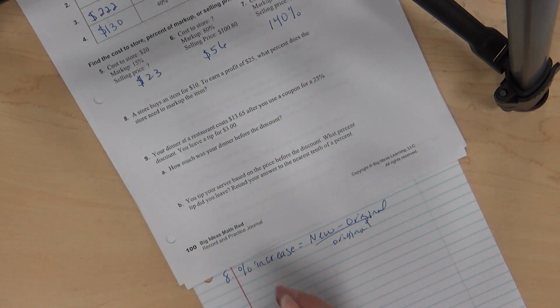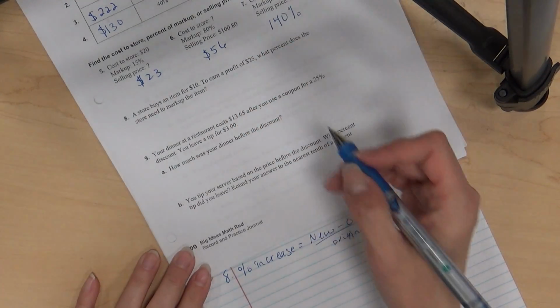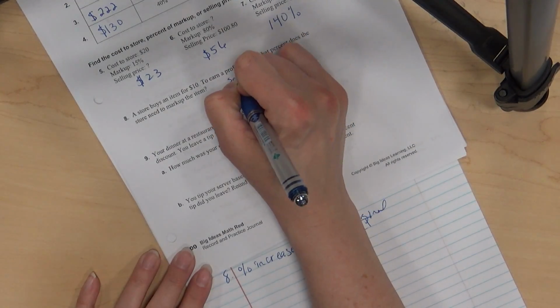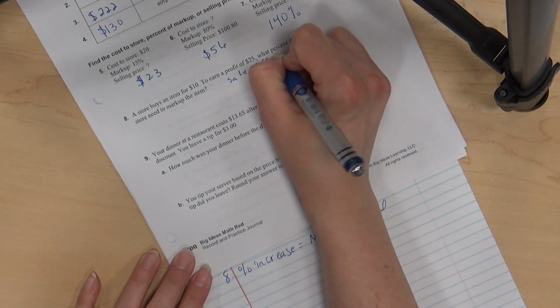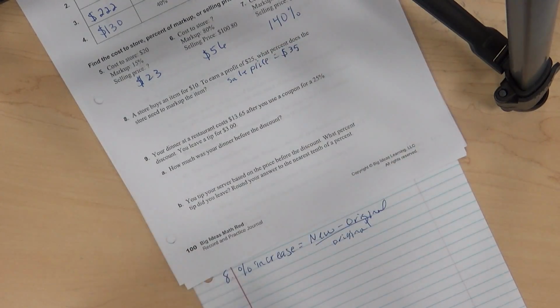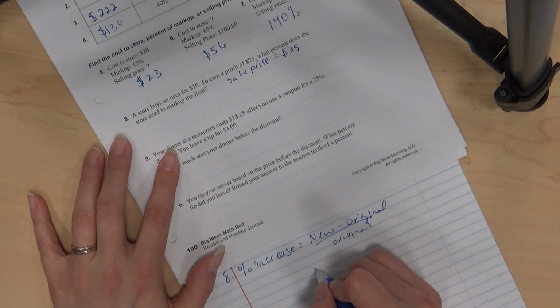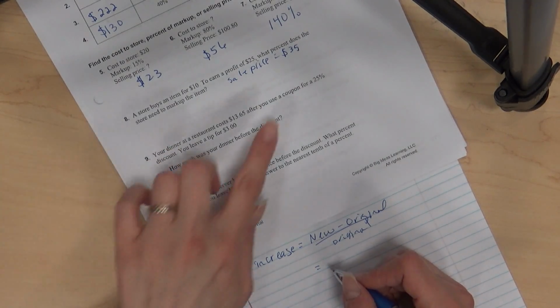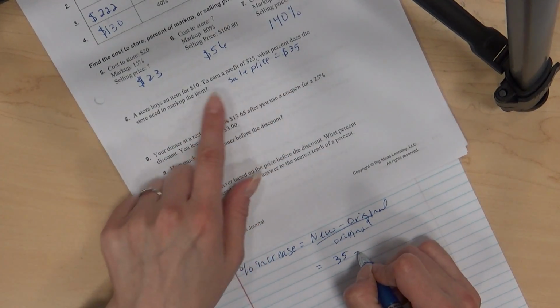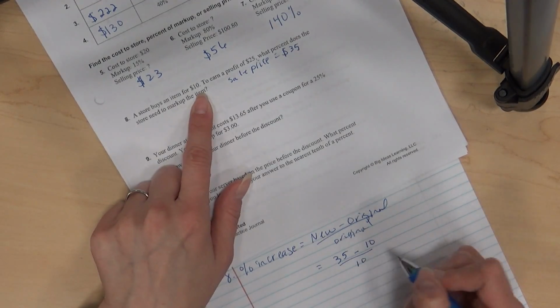So their markup price is going to be $35. That's not the percent though. So that means for new, the sale price, our sale price is going to be $35. So you can make a note here if you want to. Sale price, this has to be $35. So that's what we need for our formula. And we have to solve for the percent markup or percent increase. So we're going to have the new, the $35, minus the original of 10, divided by the original 10.